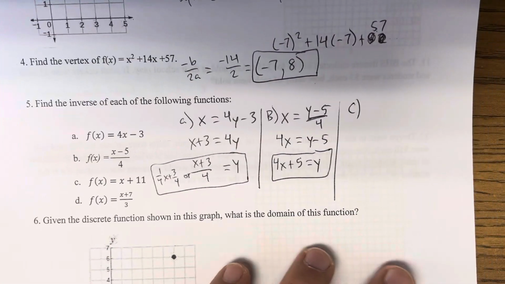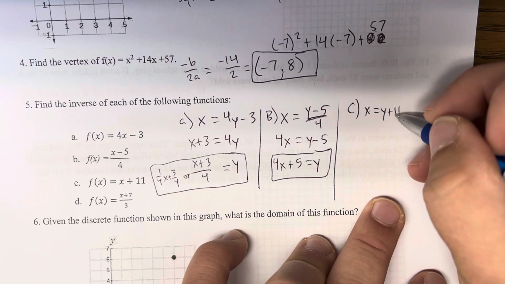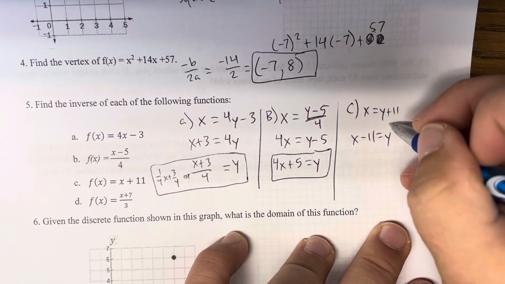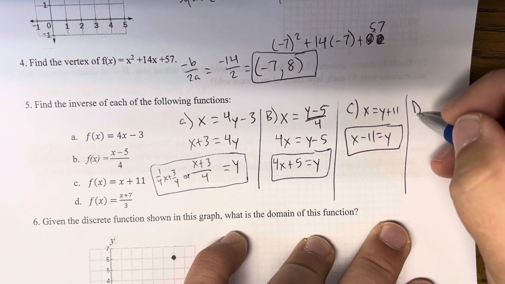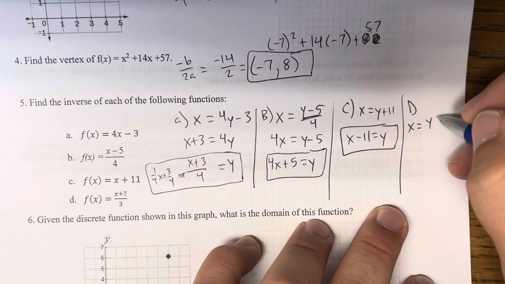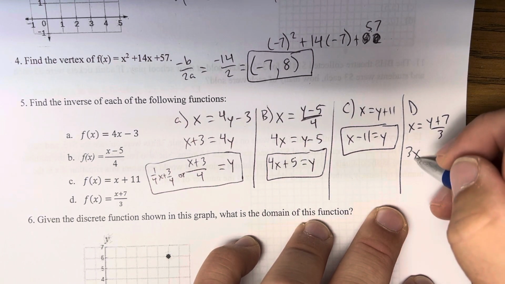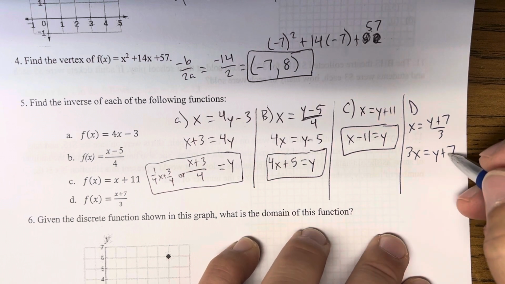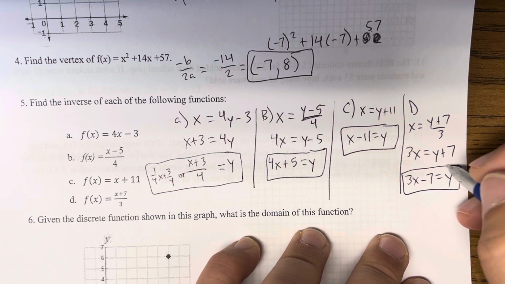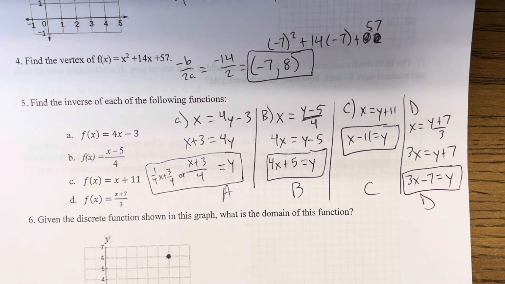C, we'll again switch the x and y. So x equals y plus 11, and we'll subtract 11. x minus 11 equals y. And D: x equals y plus 7 over 3. We'll multiply the 3 on both sides, so 3x equals y plus 7, and then we'll subtract the 7 over. 3x minus 7 equals y. And so there's my A, my B, my C, and my D.